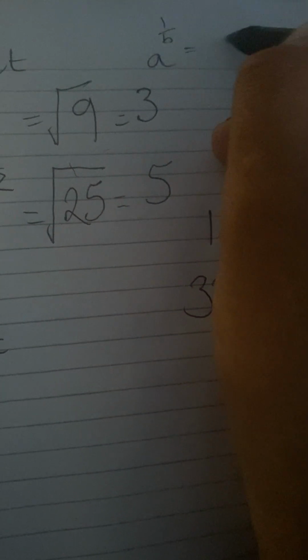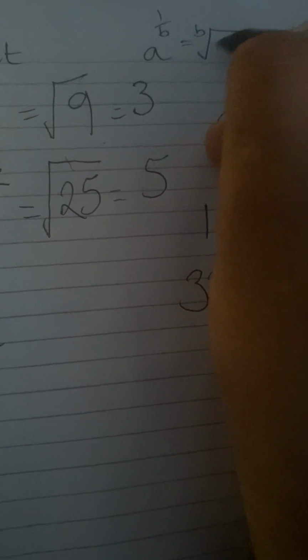So in general, if I have a to the power of 1 over b, it is the bth root of a. That's if the numerator is equal to 1. What happens if the numerator is not equal to 1?